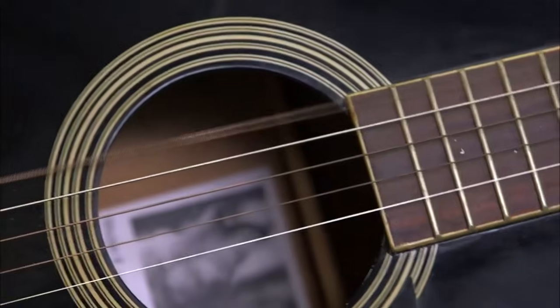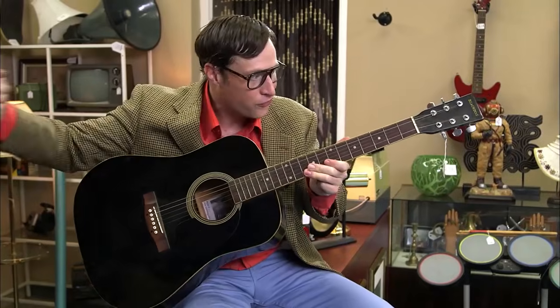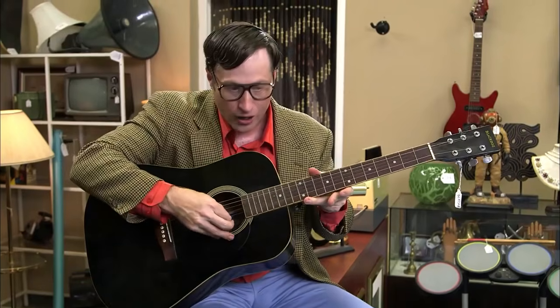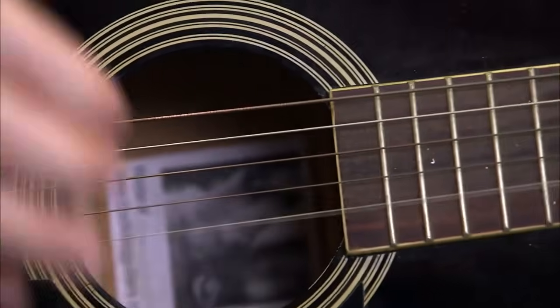All sound is vibration. The string of this guitar vibrates, which vibrates the air around it, causing the sound that you hear. Your vocal cords vibrate in your throat, causing you to make a sound. La, la, la, la, la, la.